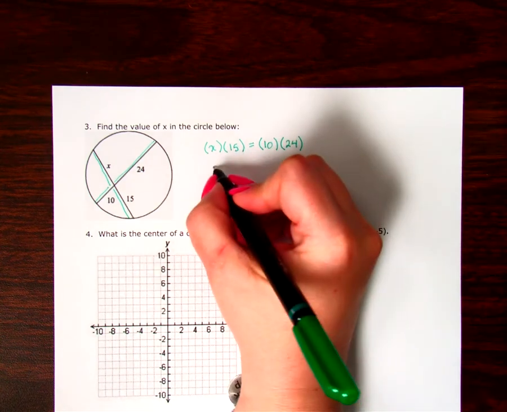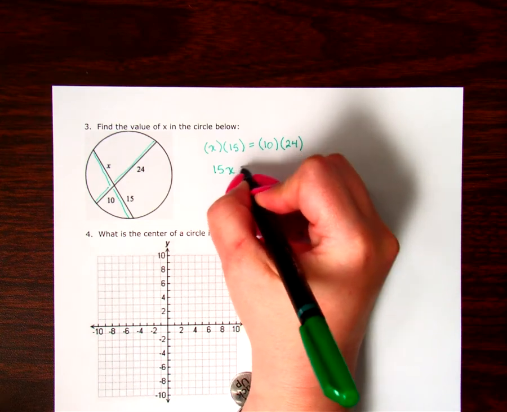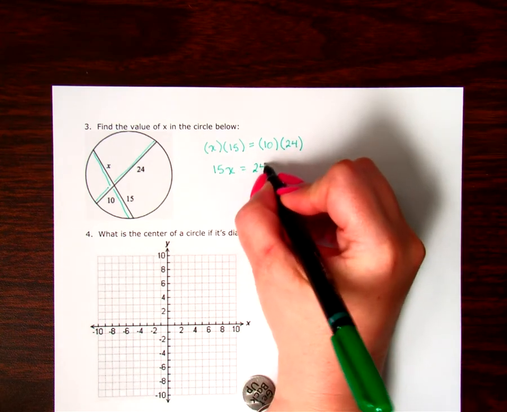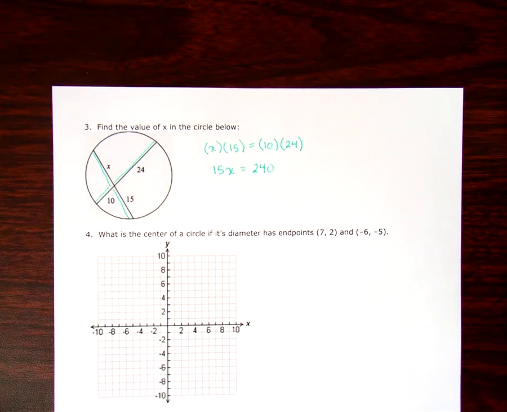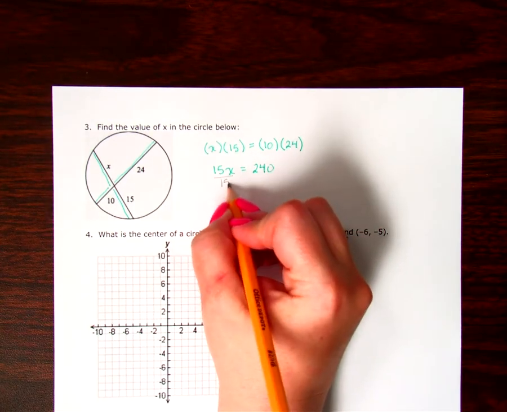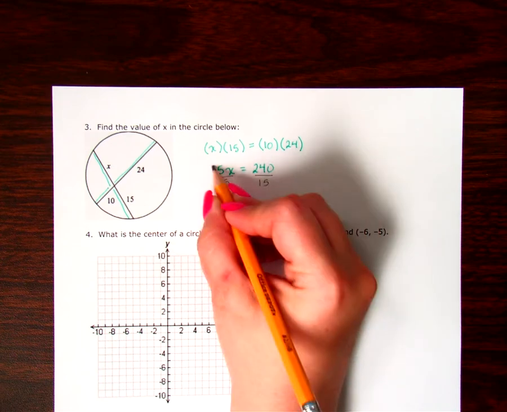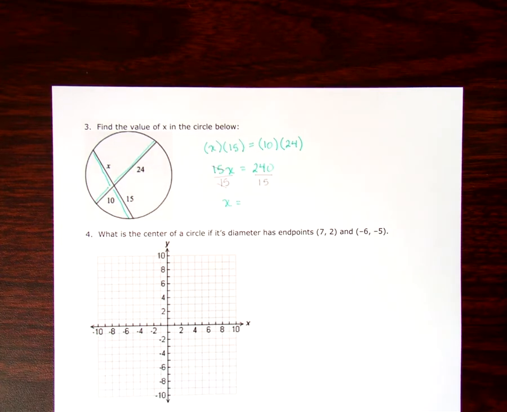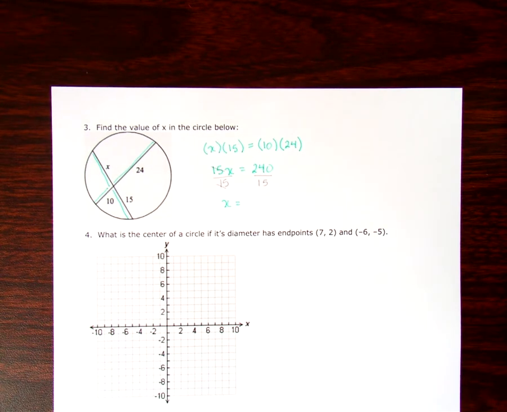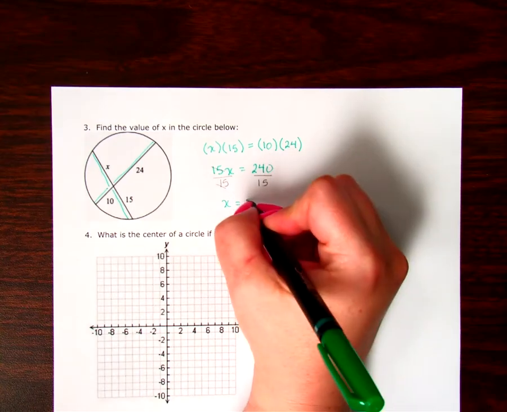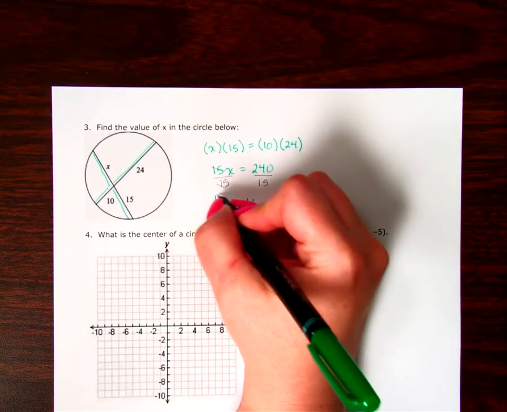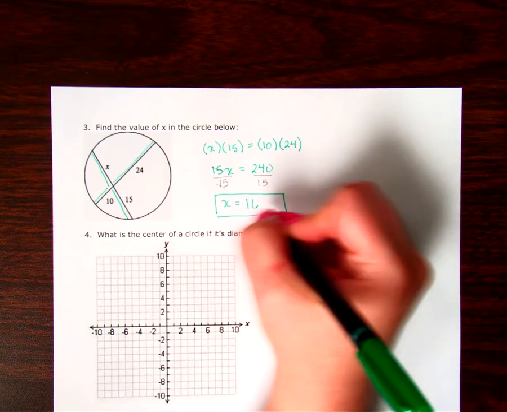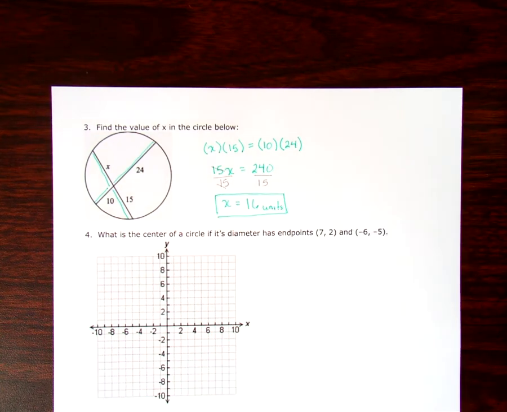So x times 15, that is 15x, and 10 times 24 is 240. Then I'm going to divide both sides by 15. And 1x equals 240 divided by 15, which is 16. And these are units. 16 units.